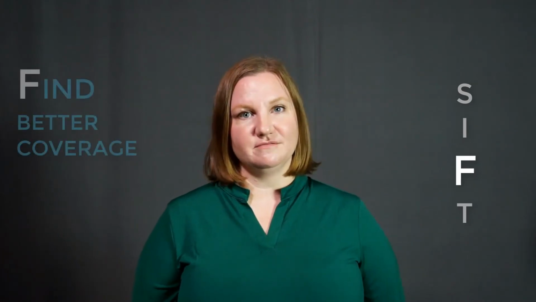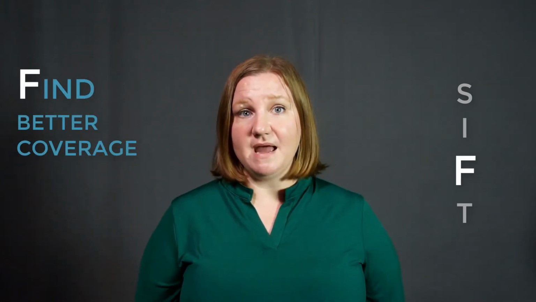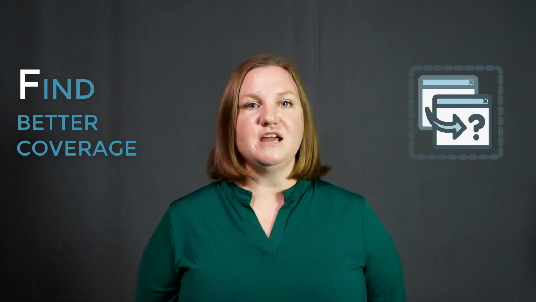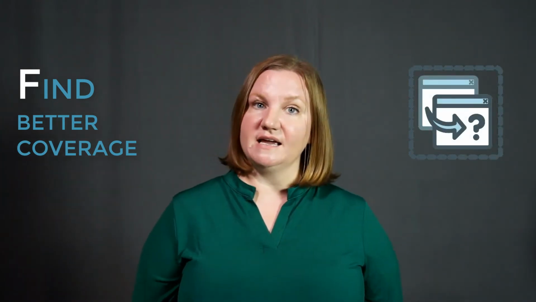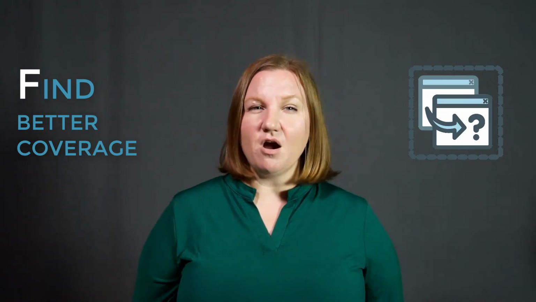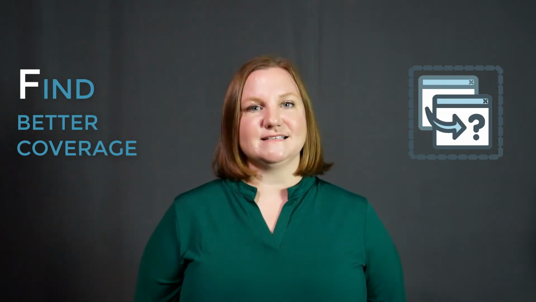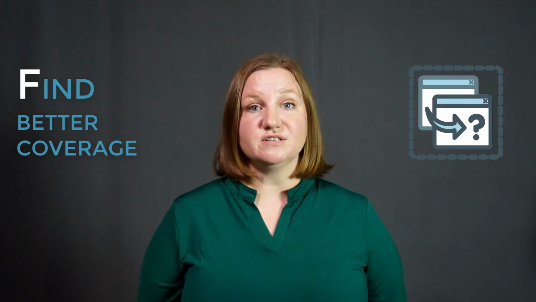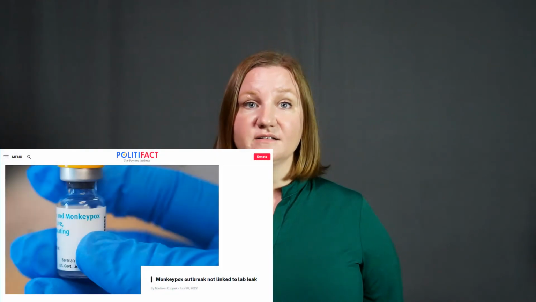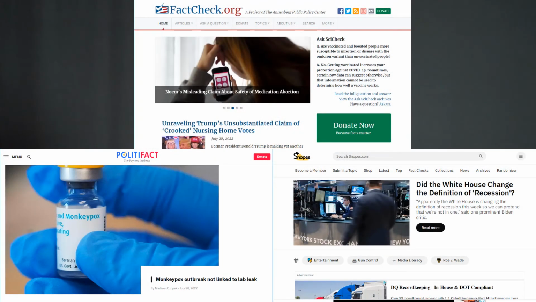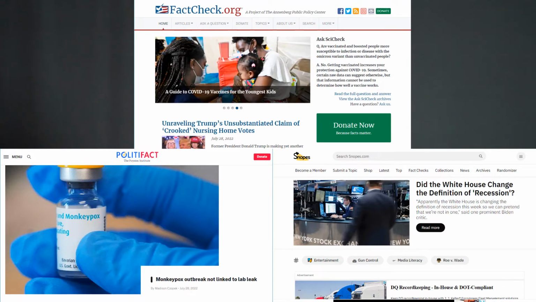Find better coverage. If you are interested in a claim made by a resource, find more information about that claim rather than digging into the original resource. Is the argument controversial or widely accepted? Find the best resource available and try to find consensus between multiple resources. You are not required to agree with the consensus, of course, but you should at least be aware of it. Consider using fact-checking sites like PolitiFact, Snopes, or factcheck.org if you're unsure about a claim being made.